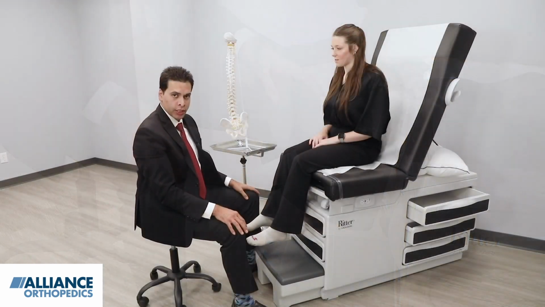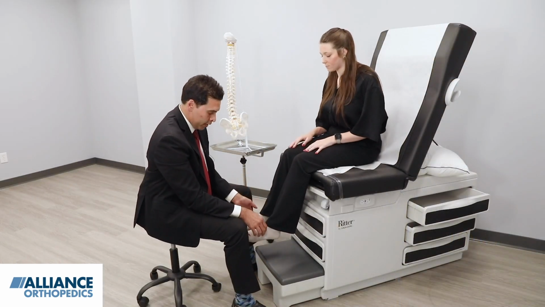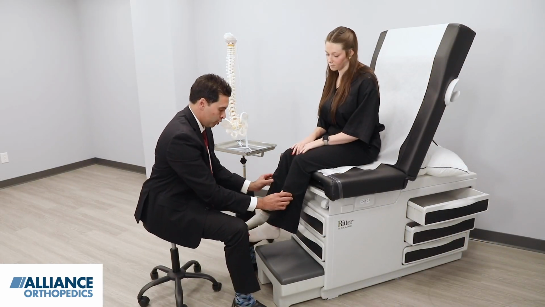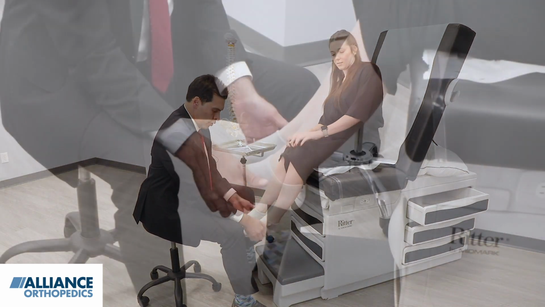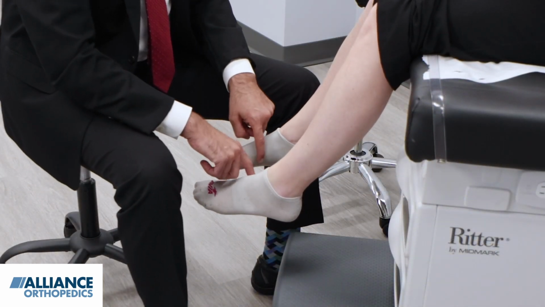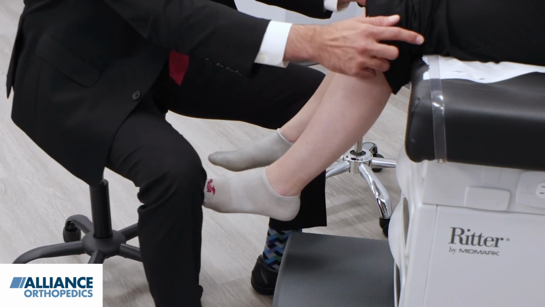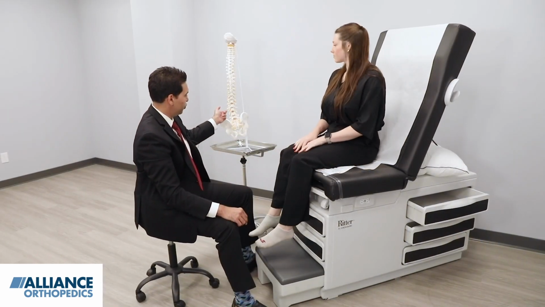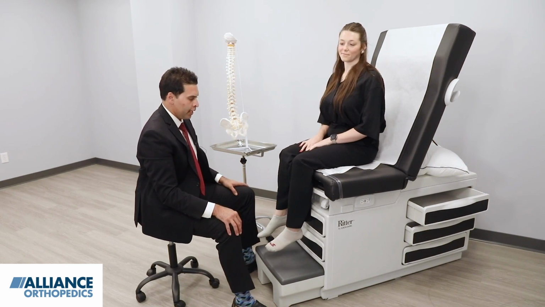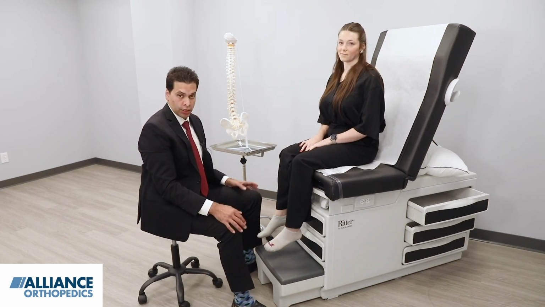And the next portion is assessing for sensation. So we test the sensation to light touch. So we ask the patient, does this feel the same? Does it feel normal to them? And we test different aspects of the legs because the different parts of the legs correspond to different nerve roots in the spine. The next portion of the exam is assessing the reflexes.